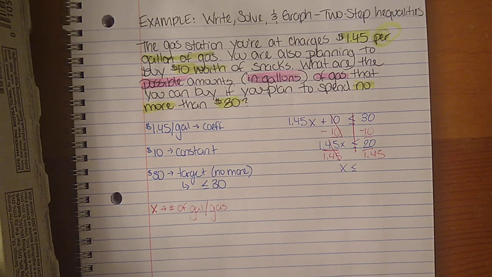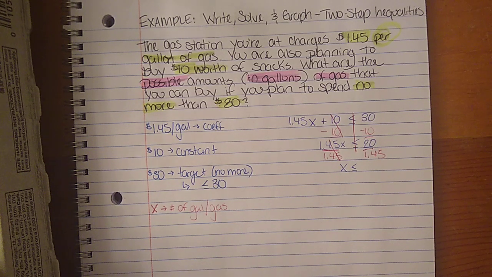And so when I do 20 divided by 1.45, I do get a decimal. That's okay, because if you've ever gone to the gas station to get gas, you do not need to get full gallons of gas. It can always be something based on the amount of money that you're paying, or it can be just a decimal if you're filling up the rest of the tank. You're almost never getting an exact on the nose gallon amount.